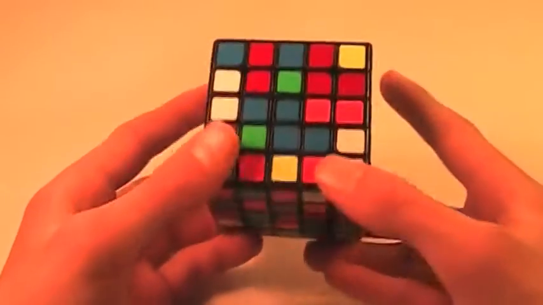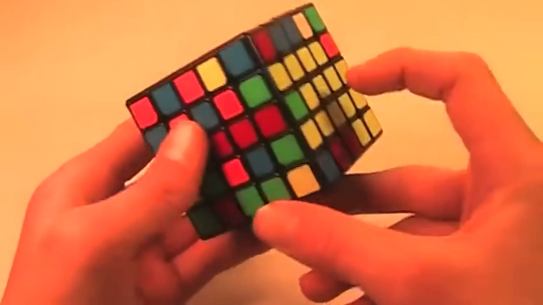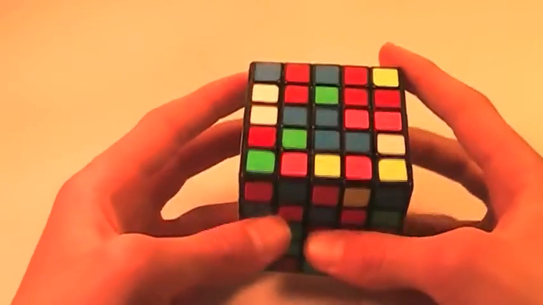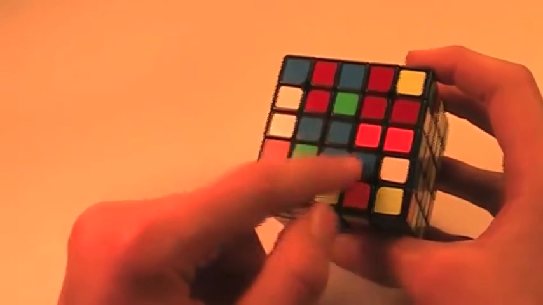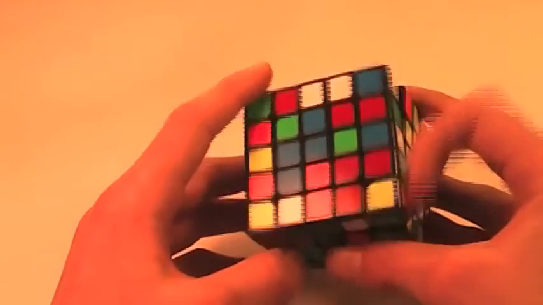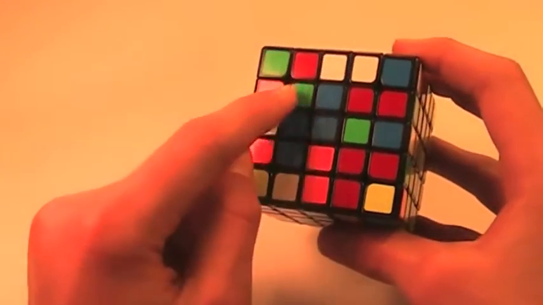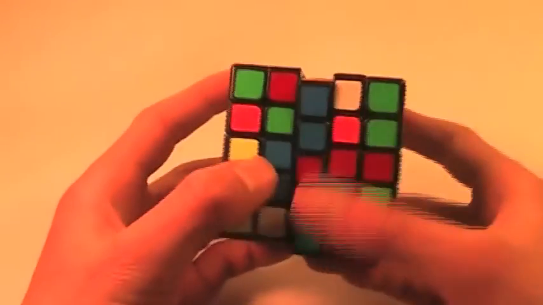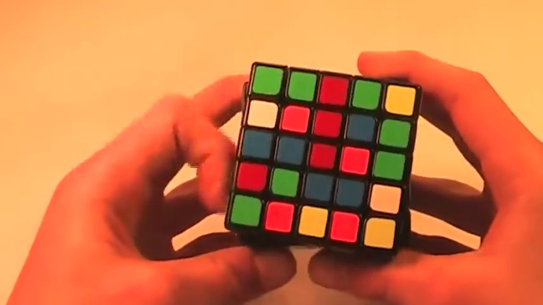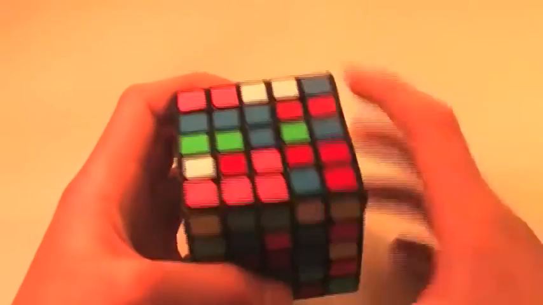So next we're going to go ahead and move on to the blue centers, now that we have our white and yellow center solved. We can see here that we have these two 2x1 bars here, but they're not lined up. So what we're going to do is we're going to rotate this one down, do an F2, so now it is lined up once we move it up.